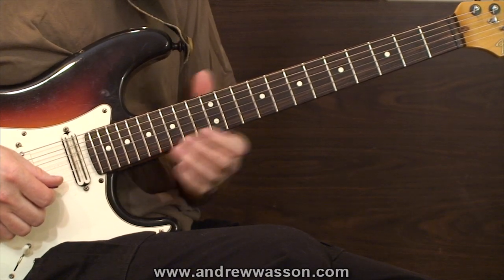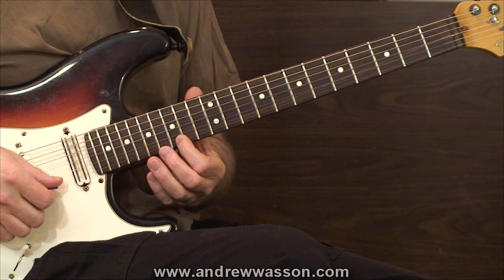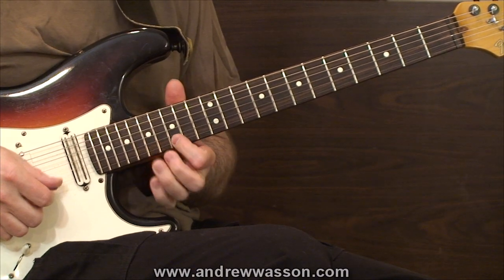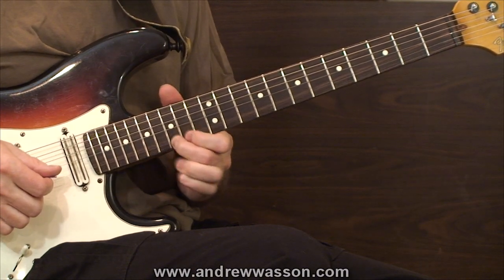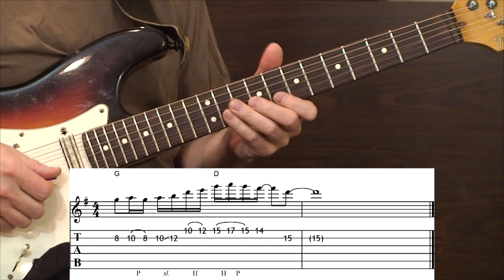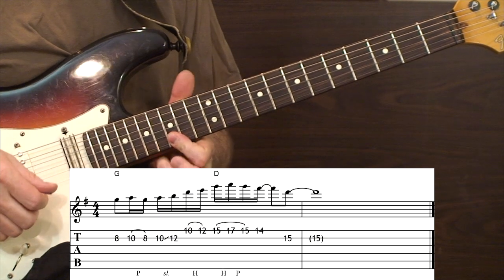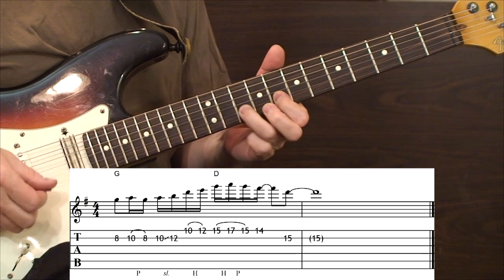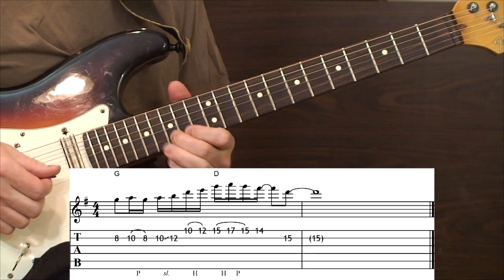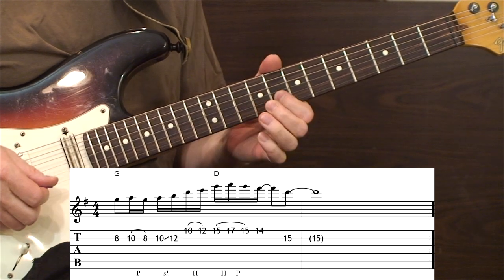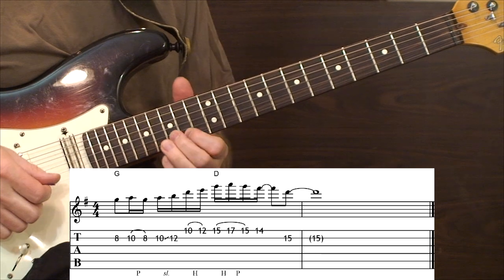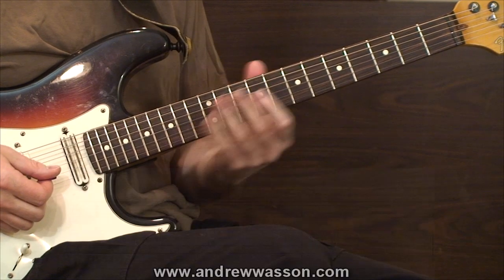We're going to jump up from the 10th position all the way up to the 15th position. It's a pretty big jump. A little bit of a reach. You just have to target it and get used to the movements.